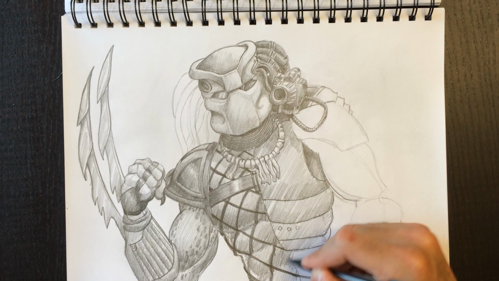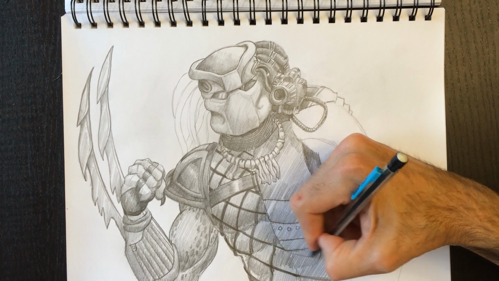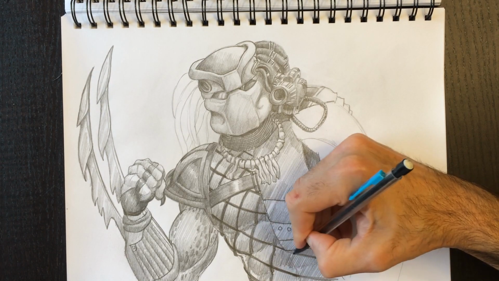I have the little abdominal here. Continue the left side all the way to the right side and add the mesh lines here.